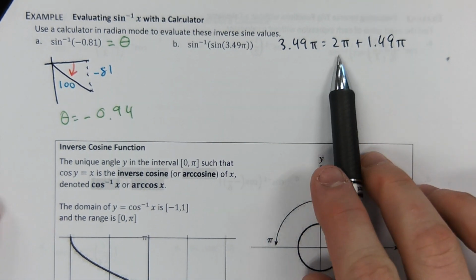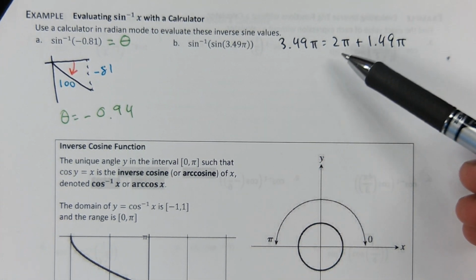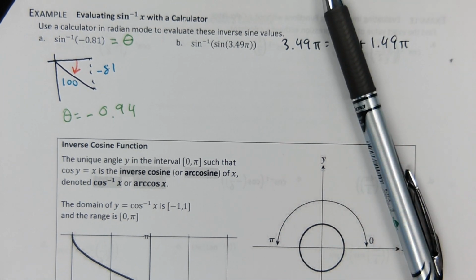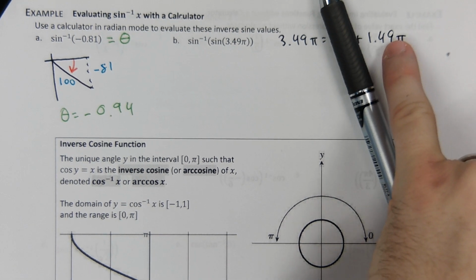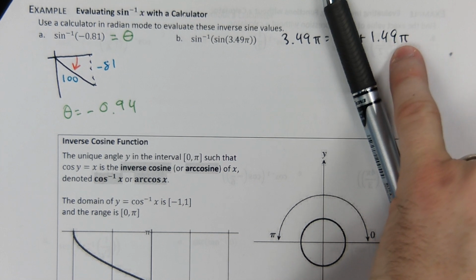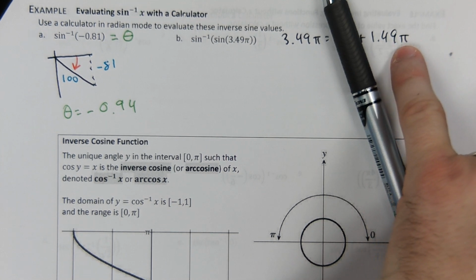Well, as far as sine is concerned, every full circle means nothing. So as far as sine is concerned, you can ignore that part. So then here's my question. Which quadrant would 1.49 pi land in? And think about what it almost equals. It would be quadrant 3 because it's almost a quadrantal. It's almost 3 pi over 2, 1.5 pi. So because it's almost the negative y-axis, which is 3 pi over 2, we know we're in quadrant 3.